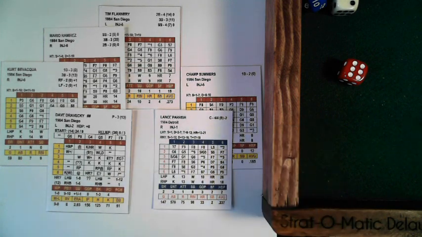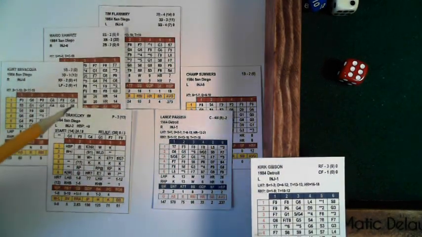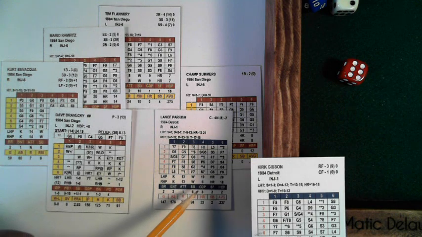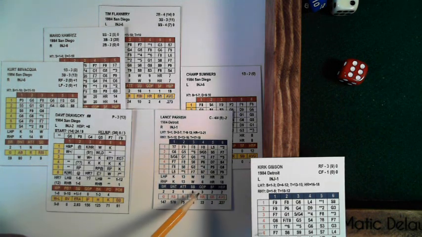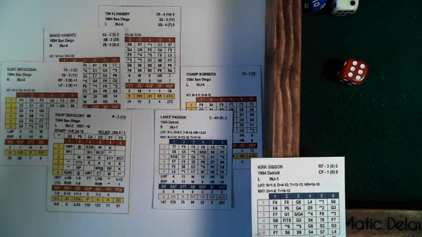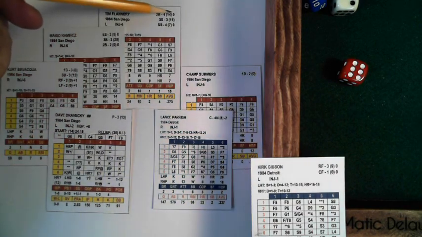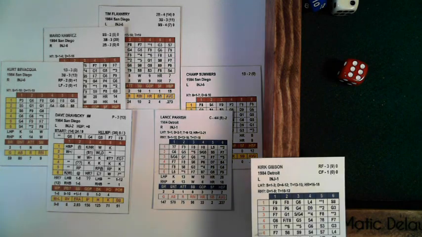So again, here's the synopsis for double plays. If there's a runner on first and it results in a ground ball, you take GDP batter plus GDP pitcher plus pivot rating for the pivot player plus any infield position changes. That total is your GDP number.